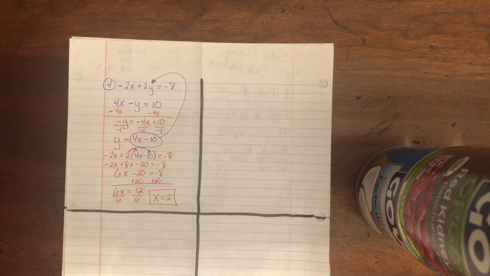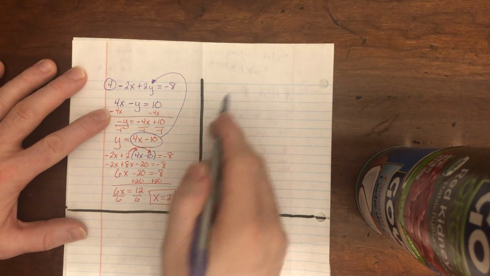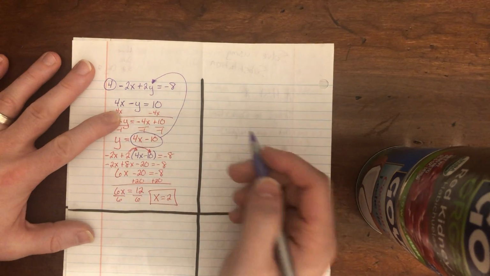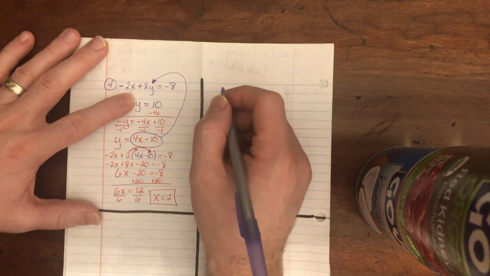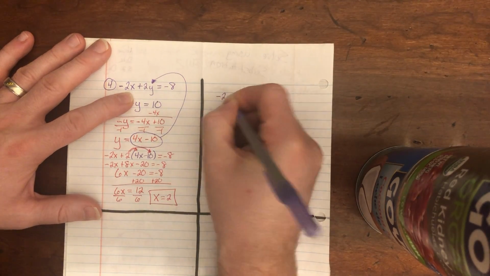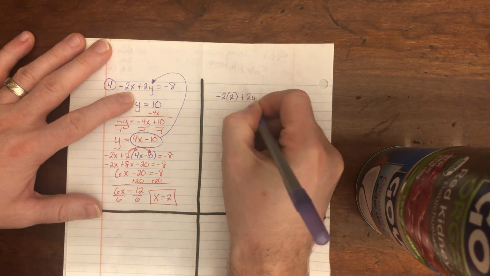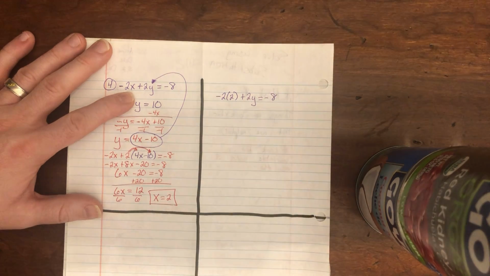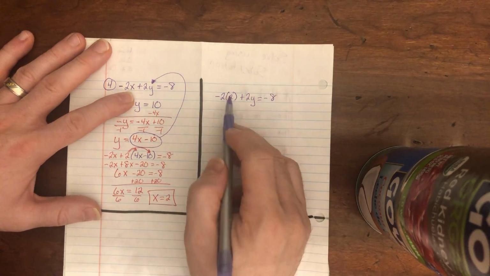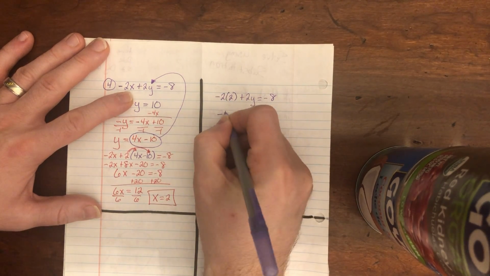Now we need to plug our x in to get our y. It does not matter which one we do. Just for space here, let's plug it into the first equation. So we'll have negative 2 times 2 plus 2y equals negative 8. Negative 2 times 2 is negative 4.